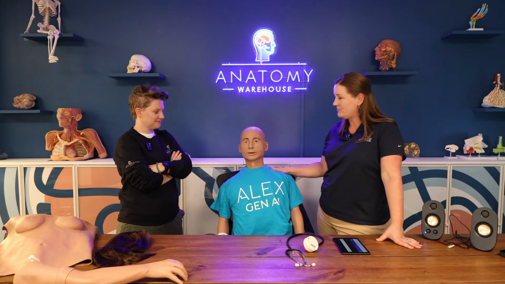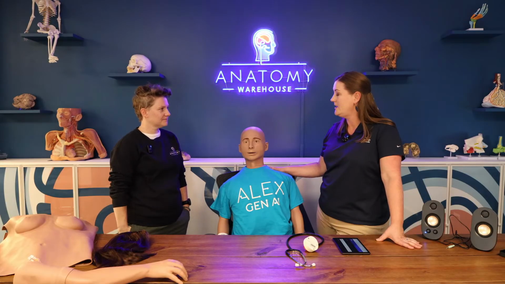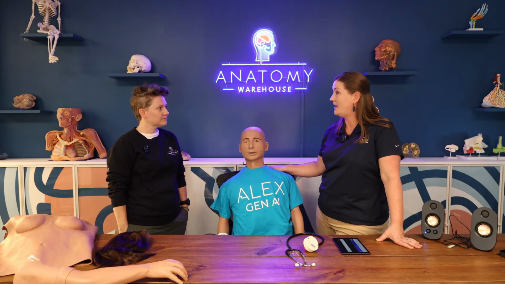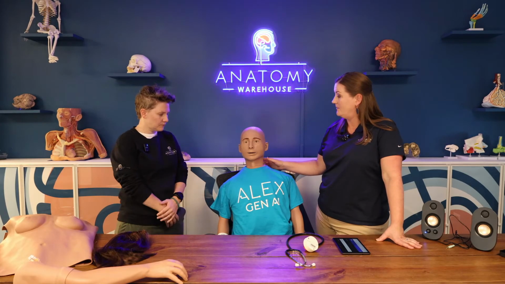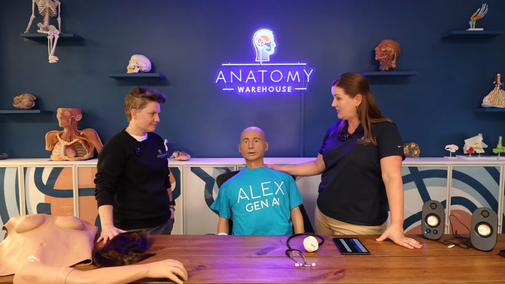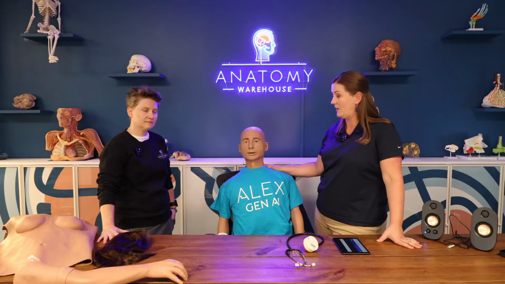The base level mannequin that you see here today is our Alex Gen AI. This is a pro level mannequin, and there are 3 different levels with the Alex Gen AI software. This is our medium skin tone. So Alex is featured in not only the medium skin tone like we see here today, but we also have him in a light skin tone as well.